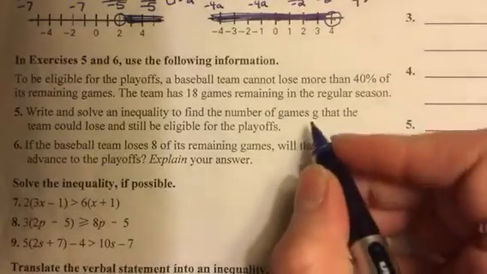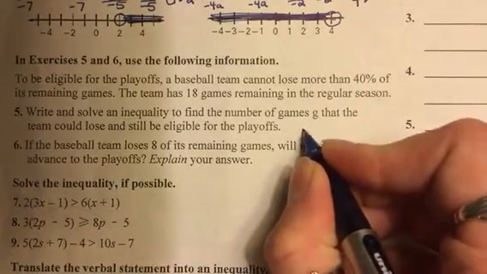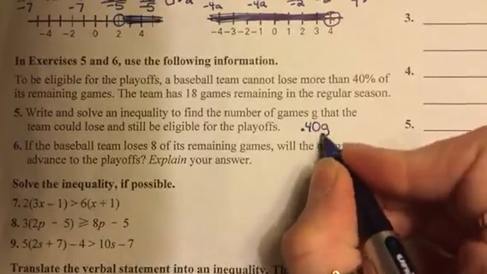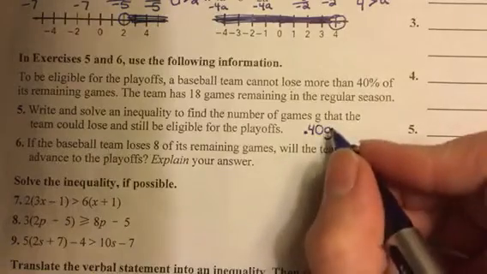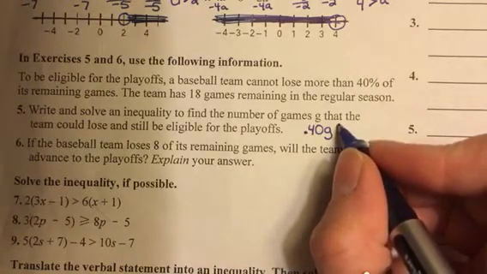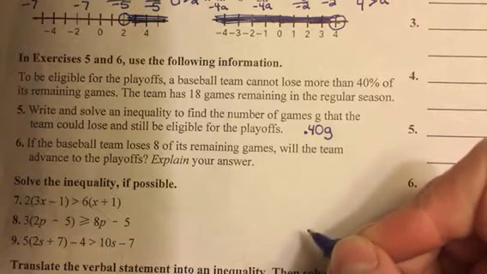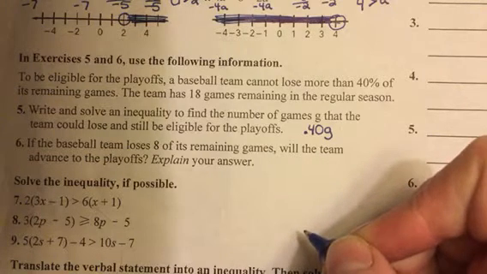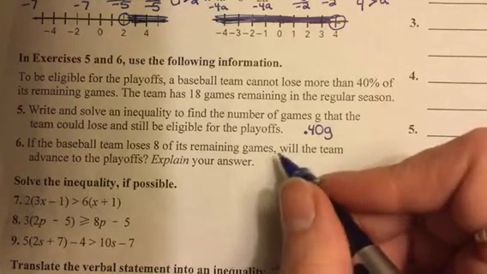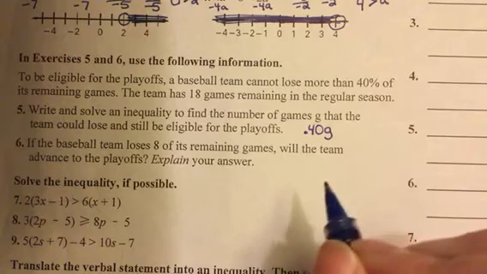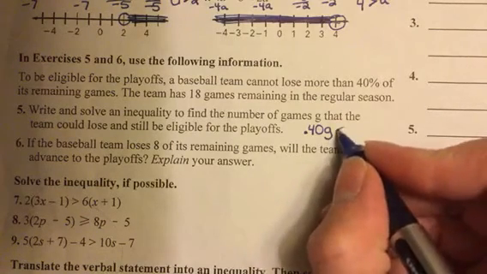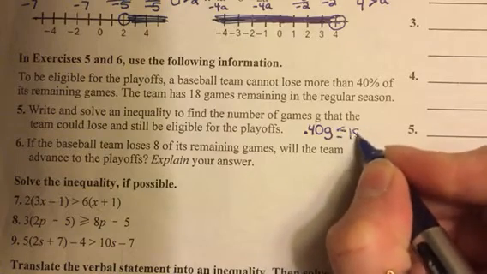Okay. 40% as a decimal is 0.4 times the number of games has to be less than or equal to 18.